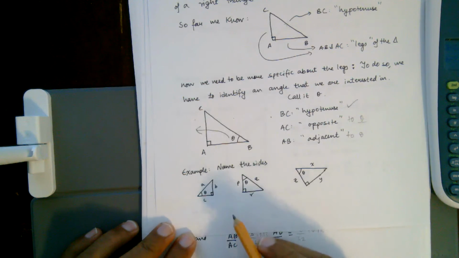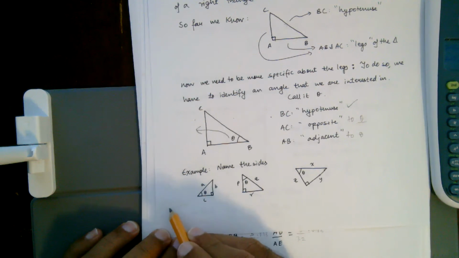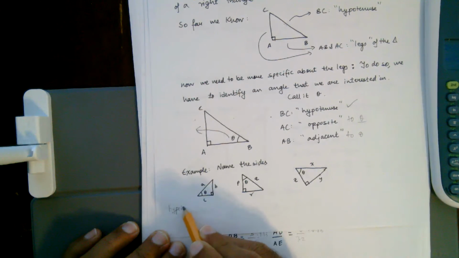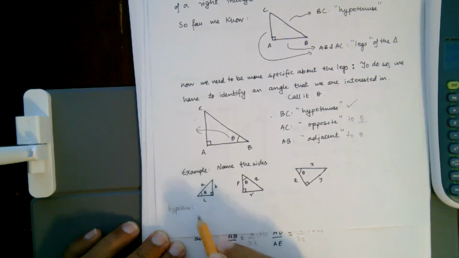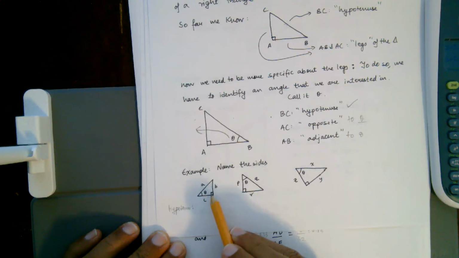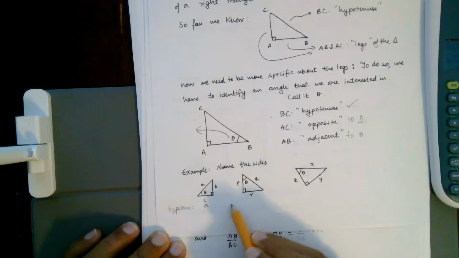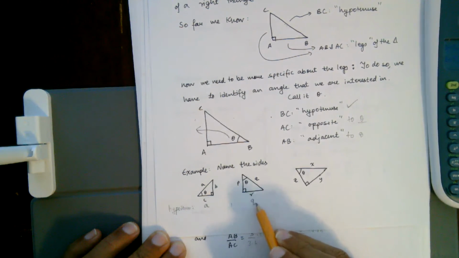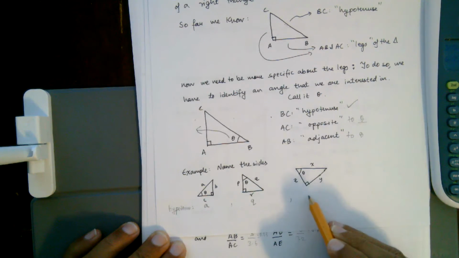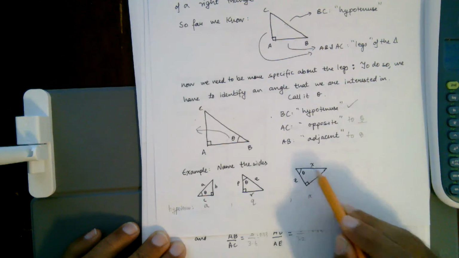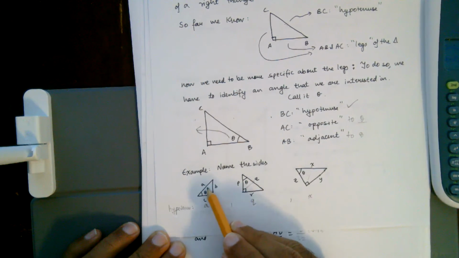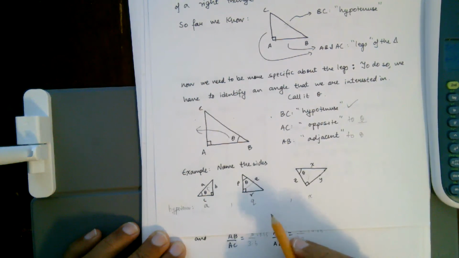Let's name them. Now the first one is really easy. So let's say I make a table here, hypotenuse. Now the hypotenuse is the easiest to identify. In this triangle, the hypotenuse is side A. In this triangle, the hypotenuse is side Q. And in this triangle, the hypotenuse is side X. Again, the hypotenuse is opposite to the 90 degrees. It's the side that's facing 90 degrees.